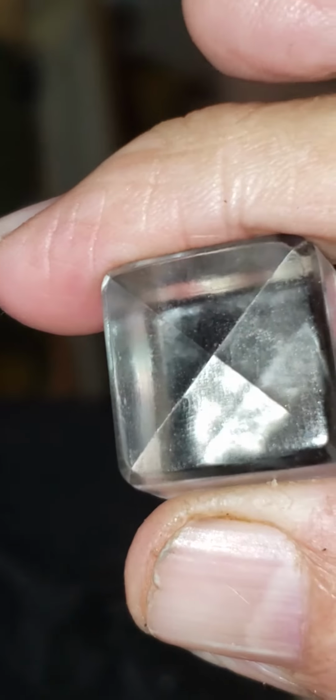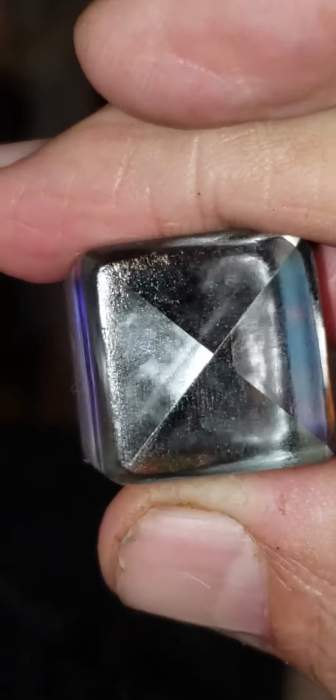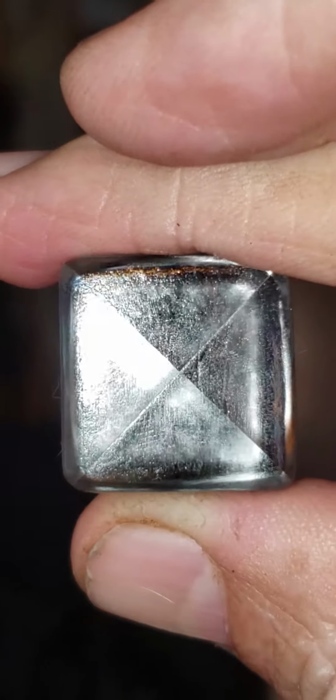Now, a light behind me. Okay. There it is. And that is the perfect center of this cubic crystal.